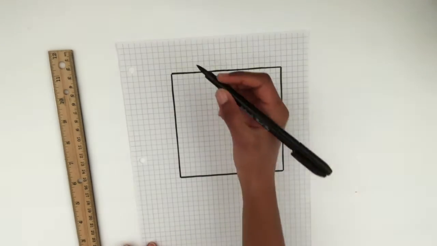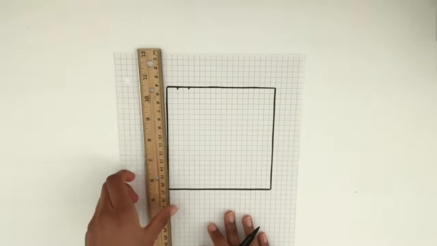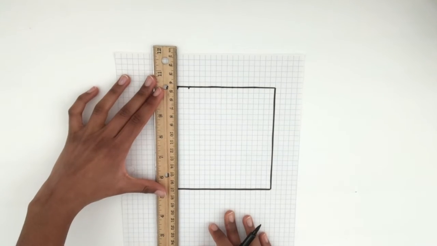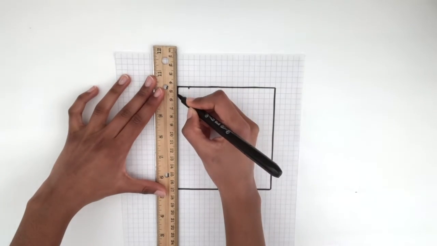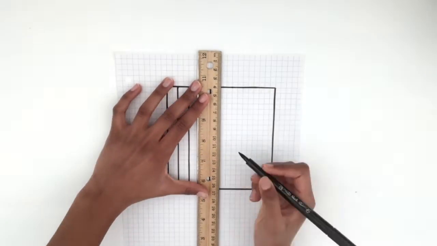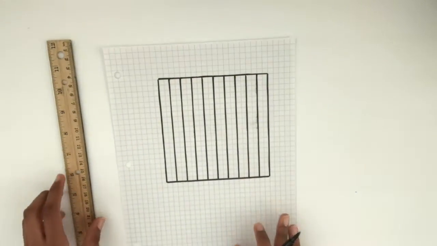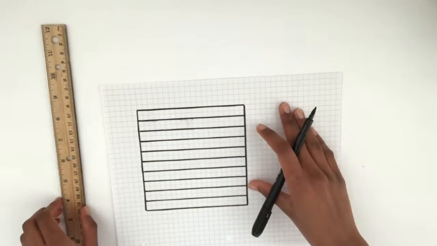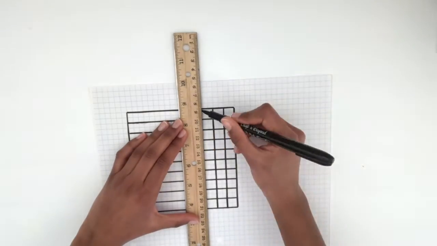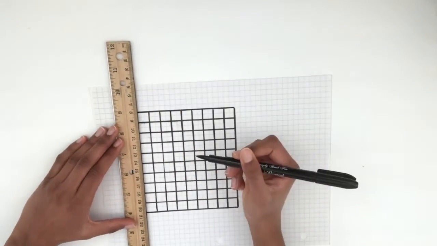Using your ruler once again, you're going to draw a vertical line every 2 squares on the graphing paper. So your first line should be 2 squares from the left, your second should be 2 squares from that, and so on. Do this until you have drawn lines across the entire square. Repeat the same steps again, but this time for the horizontal side. It should look like a chessboard after you finish.